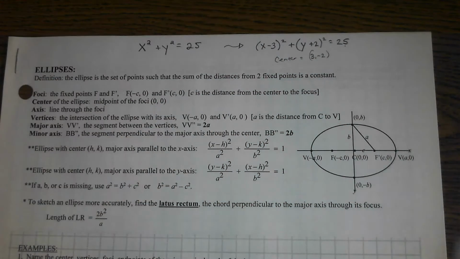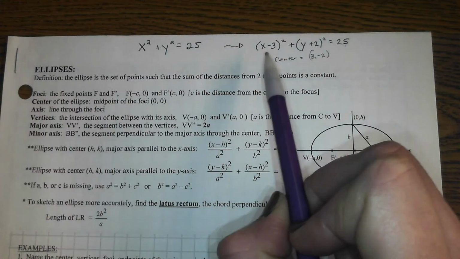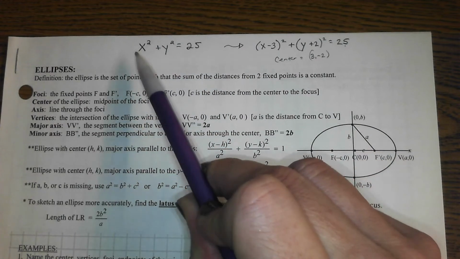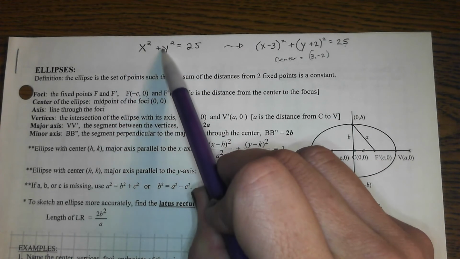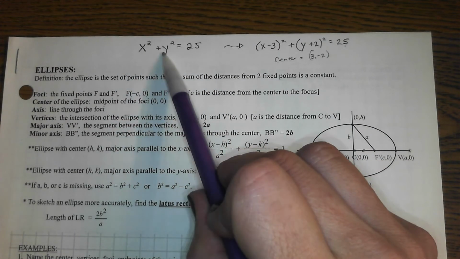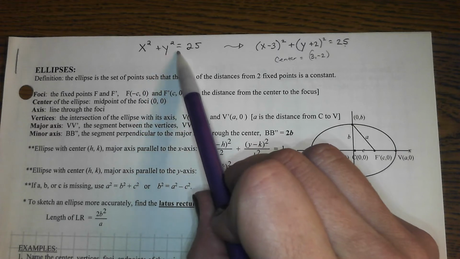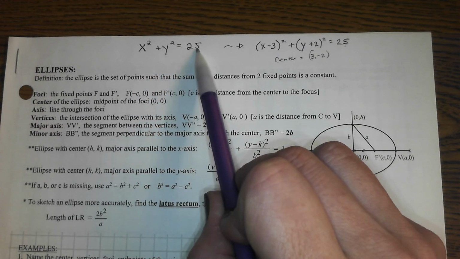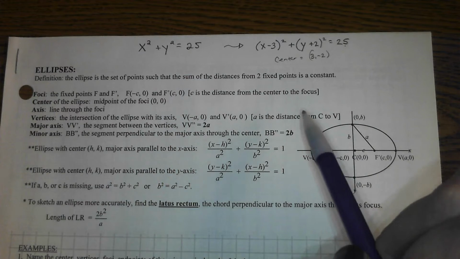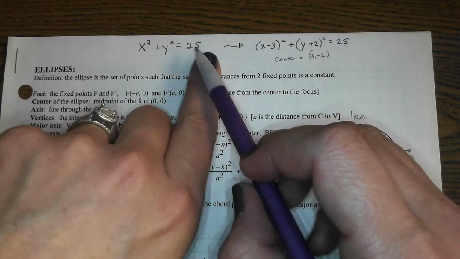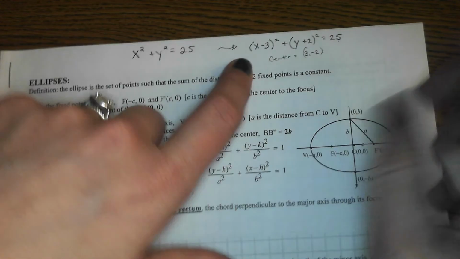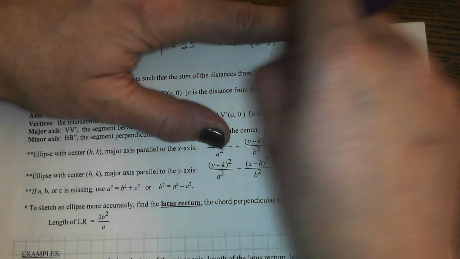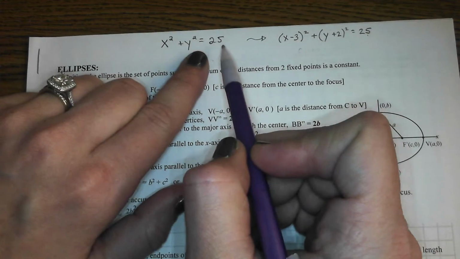Okay? The thing about circles, though, is that the coefficient on the x squareds and y squareds is always 1, right? And then it equals the radius squared. With ellipses, the structure is going to be always that whatever it is equals 1. So you would never have it equal 25.